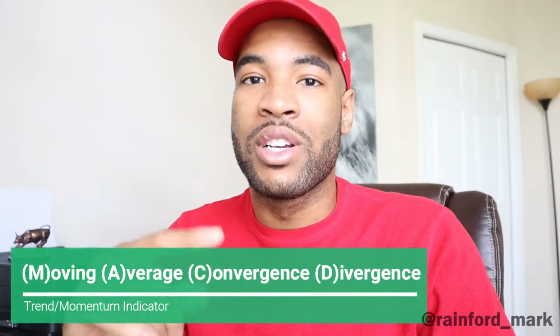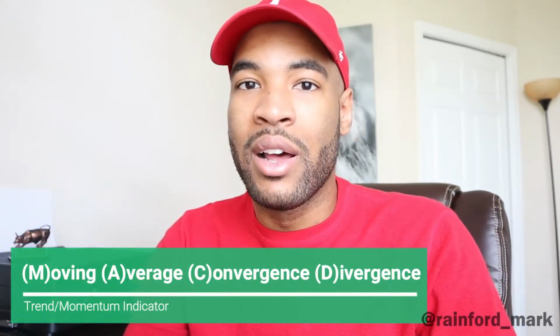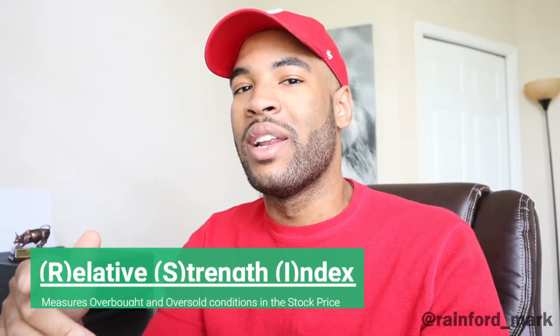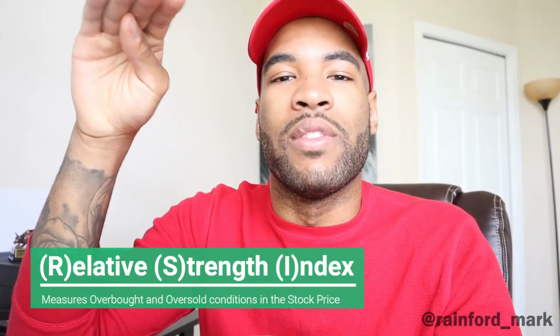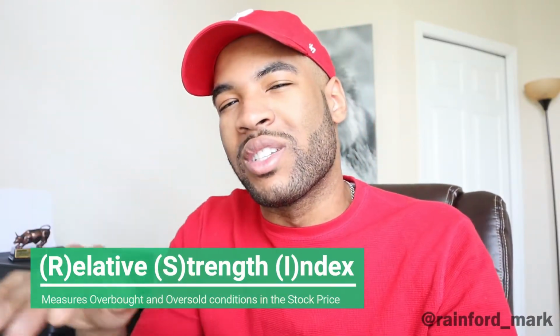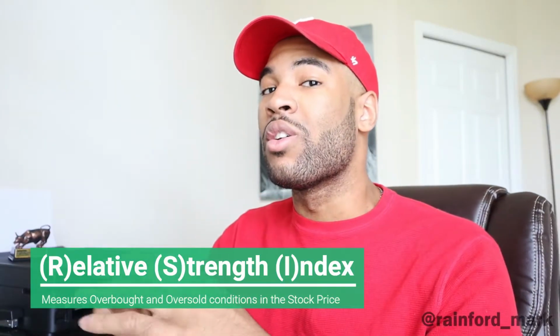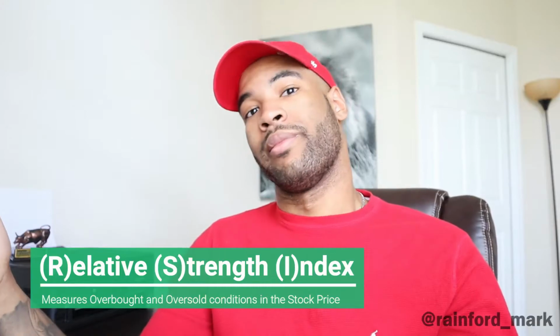And that's the MACD indicator, which is the moving average convergence divergence, which shows the trend that the stock is going in. And we're going to look at the relative strength index, which determines if the stock is overbought or oversold. So if you have a stock that you like and it's oversold, that might be like, hey, it's cheap right now. So maybe that might be a good time to get into that asset.